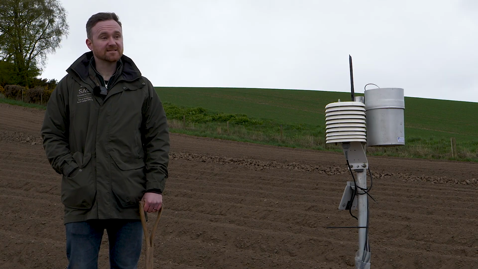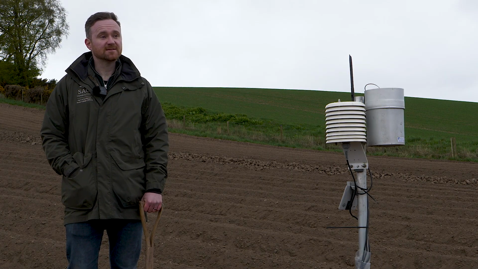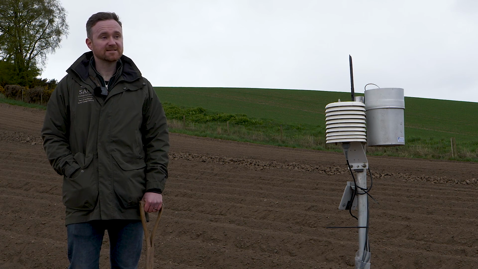Capturing this data from the weather station, it comes to the phone in the way of an app, and you can interpret the information from the app and keep the data. You can then check to see what the status is of the soil going into next week, and then make decisions on the back of the status essentially.